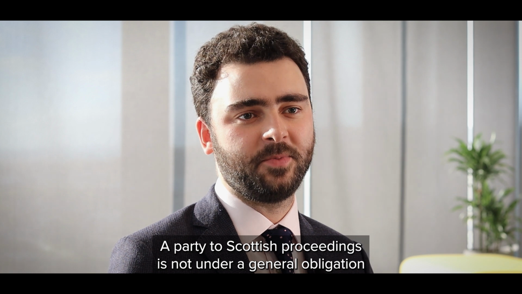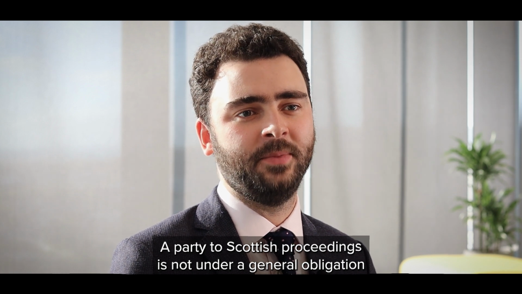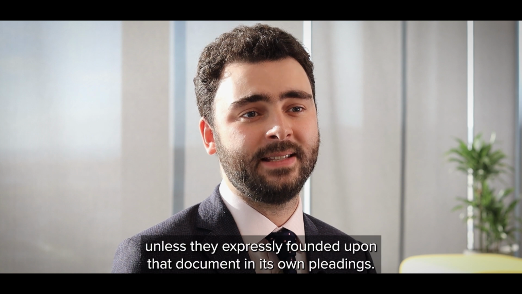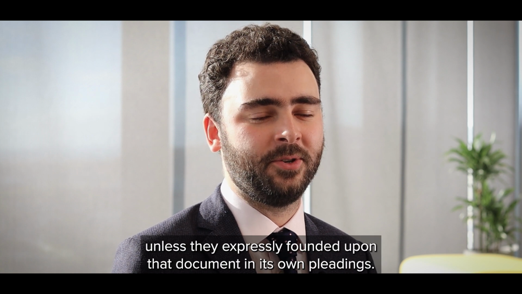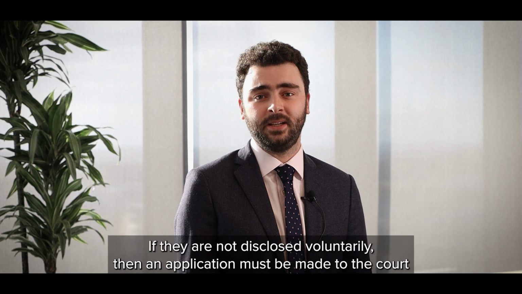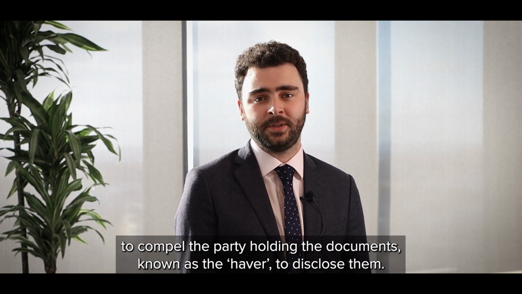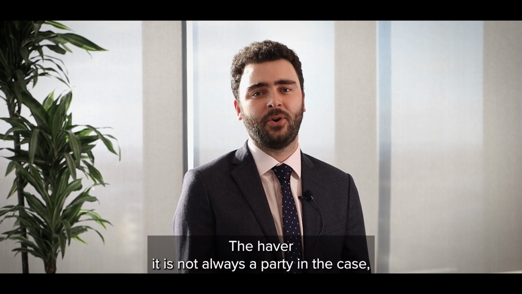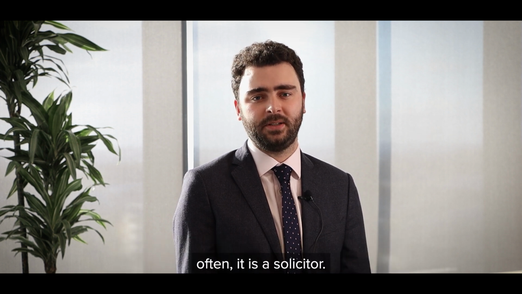A party to Scottish proceedings is not under a general obligation to disclose documents in their possession to the other parties, unless they expressly founded upon that document in its own pleadings. If they are not disclosed voluntarily, then an application must be made to the court to compel the party holding the documents, known as the haver, to disclose them. The haver is not always a party in the case. Often it is a solicitor.